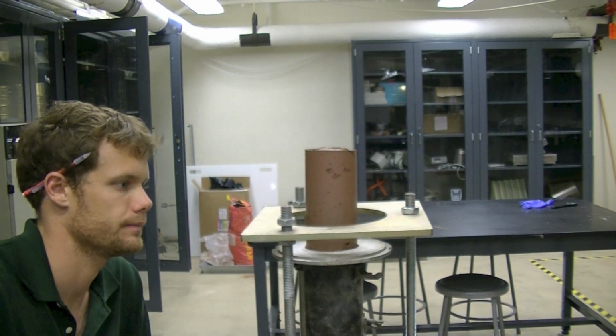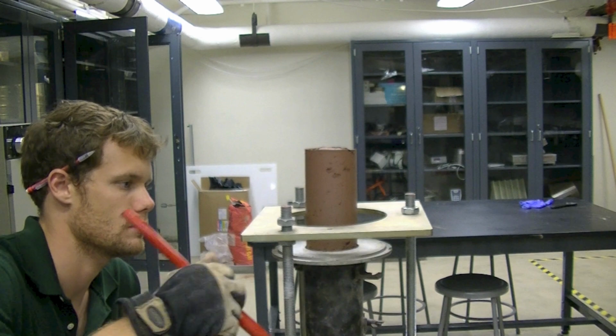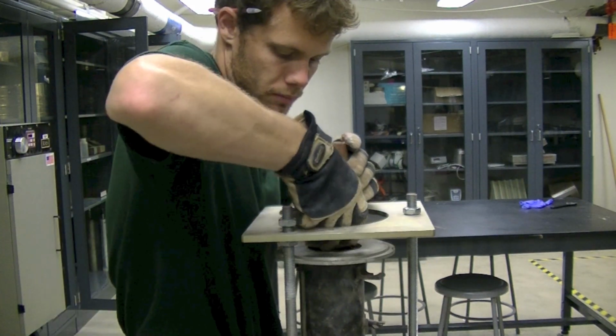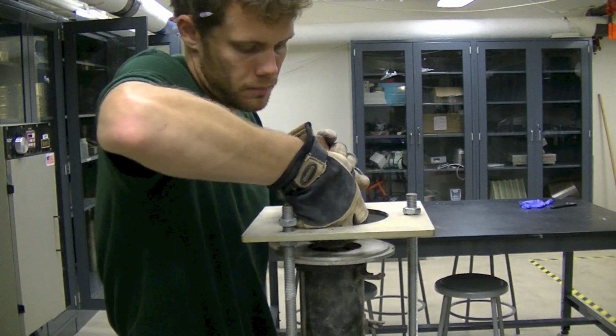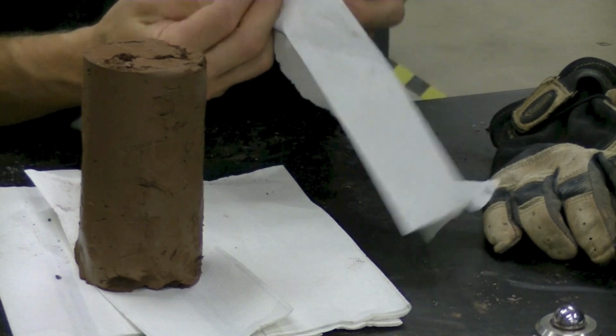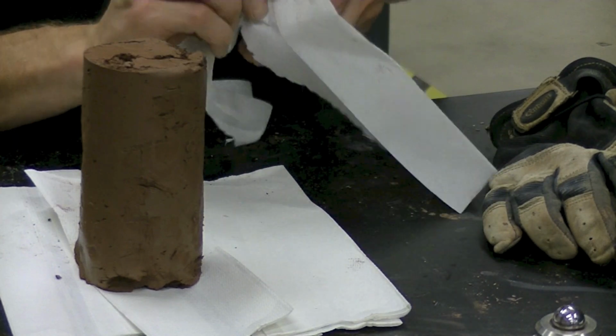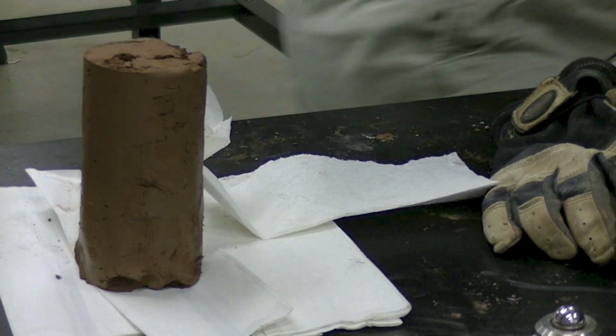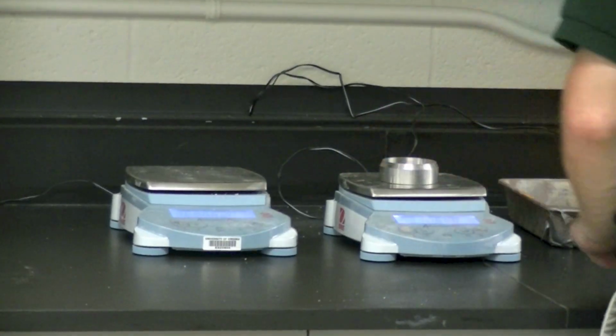Jack the sample out of the Shelby tube until its full length is exposed. Carefully remove the specimen from the plate. Place the undisturbed sample flat on a table. Do not forget to weigh the cutting ring that will be used during the test.